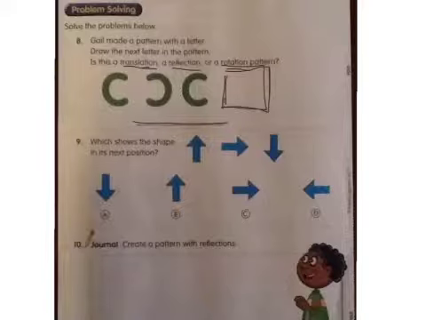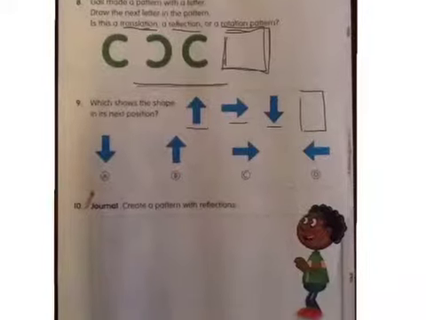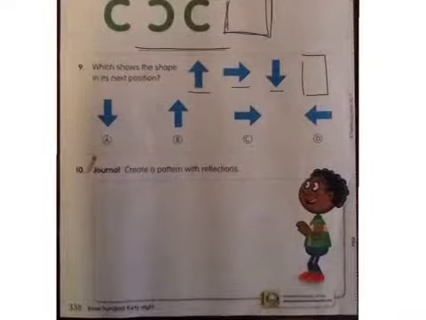Number 9, which shows the shape in its next position? So again, if this was a pattern, okay, which way would the shape be next? And they've given you the option of A, B, C, or D. And then in number 10, it says create a pattern with reflections, okay? And again, remember, reflection is just like the shape is flipping over. Okay, so you get to make up your own shape and then draw its reflection.